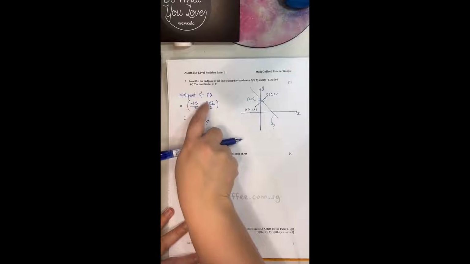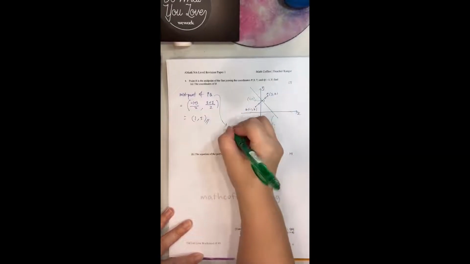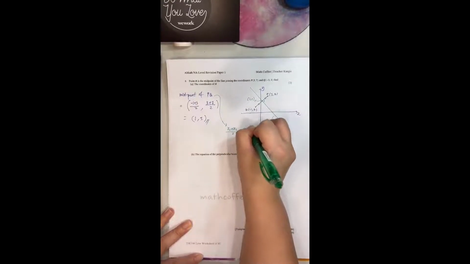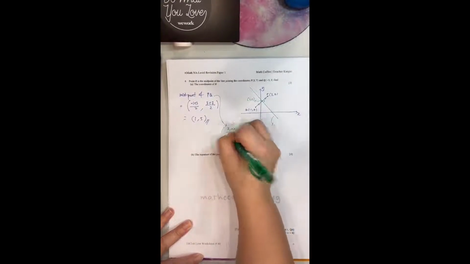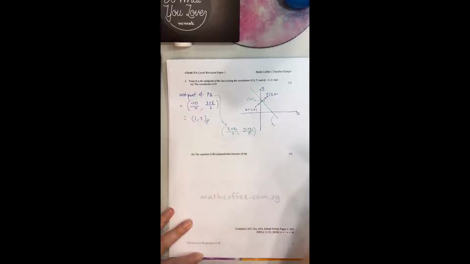The midpoint formula is x1 plus x2 divided by 2, y1 plus y2 divided by 2. It's just the average of the x coordinates and the average of the y coordinates.